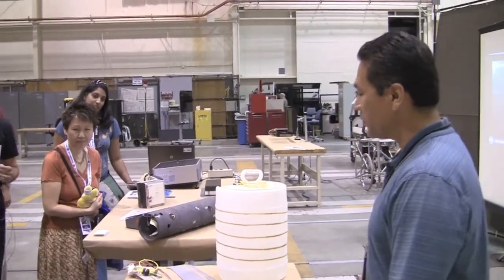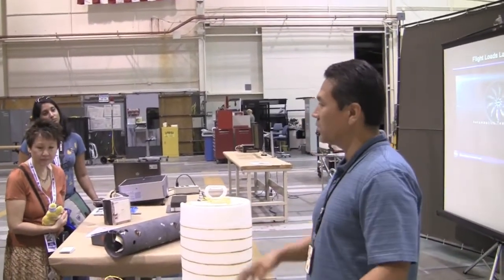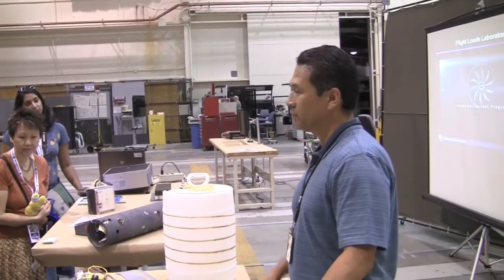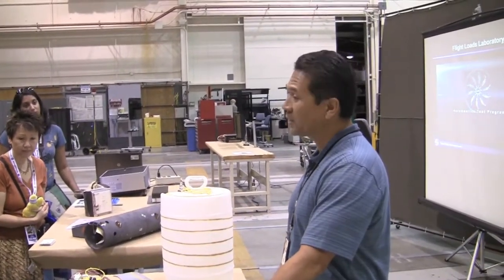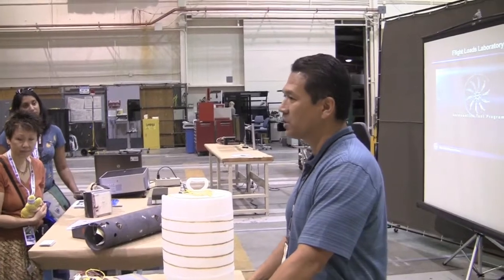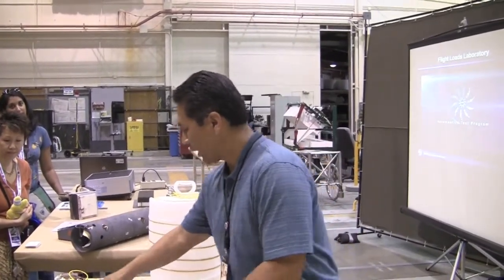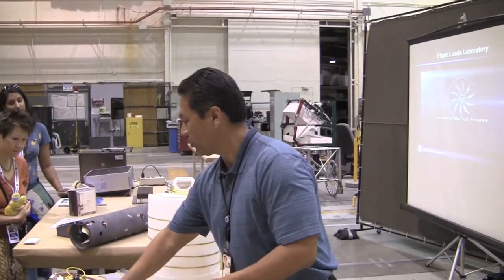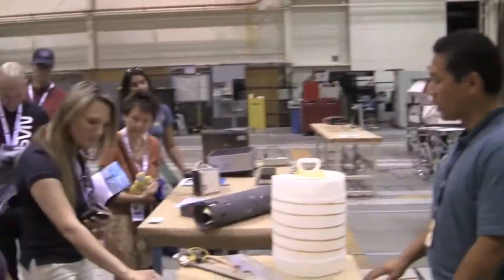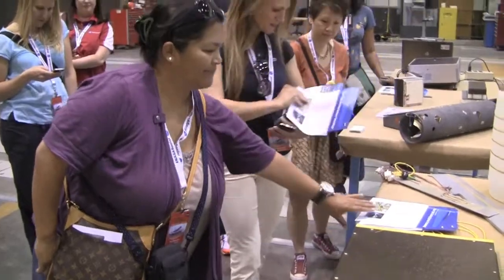So eventually you'll see this technology integrated into airplanes on a routine basis. In fact, the 787 actually has fiber optic sensors on it, the Boeing Dreamliner. Okay, you can take these as well if you want. They're describing the fiber optic sensing technology that we have.